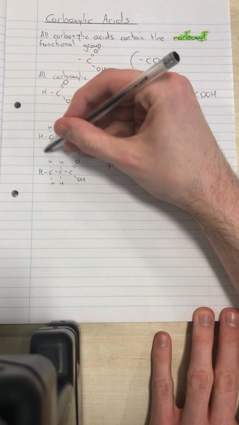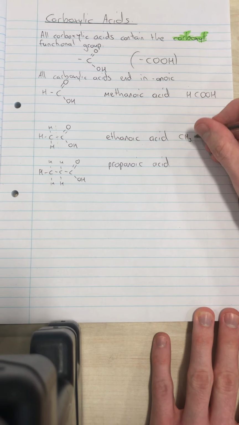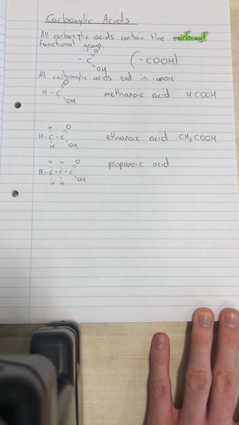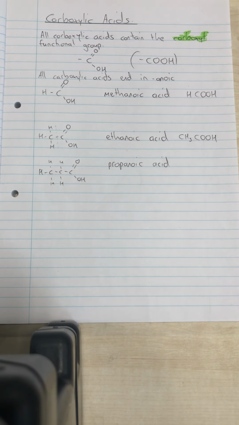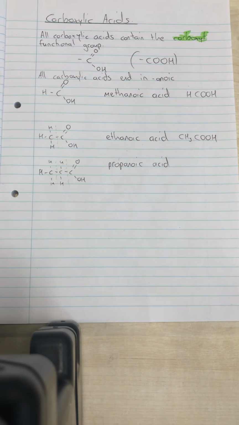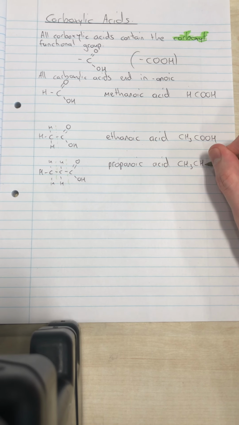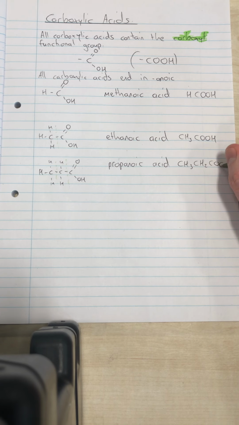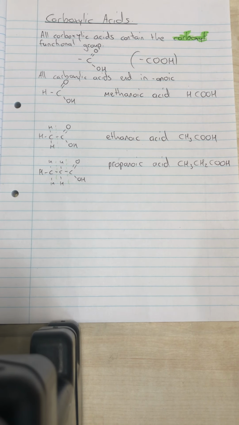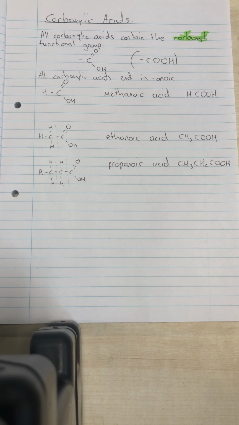So the first one we see is CH3, and then we've got COOH. Simple. Yeah? The next one, if we break it down just like that, we've got CH3, CH2, COOH. And that's it. Yeah, that is it. So that's how we name carboxylic acids.